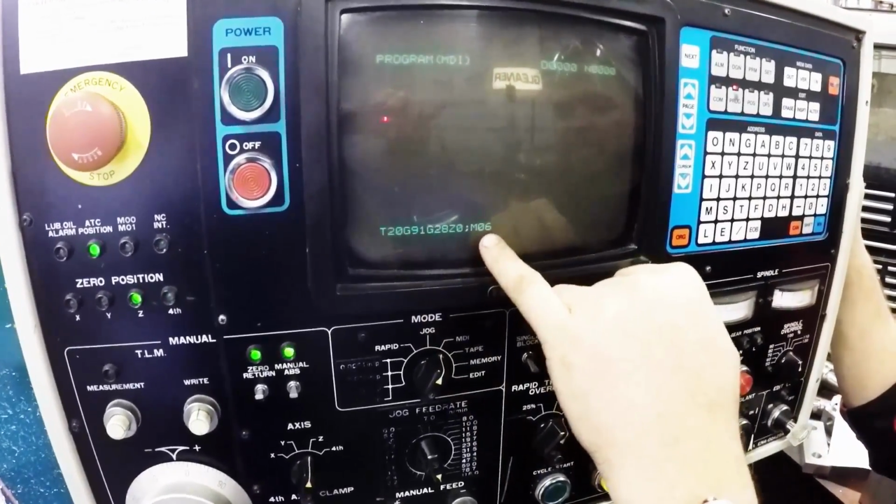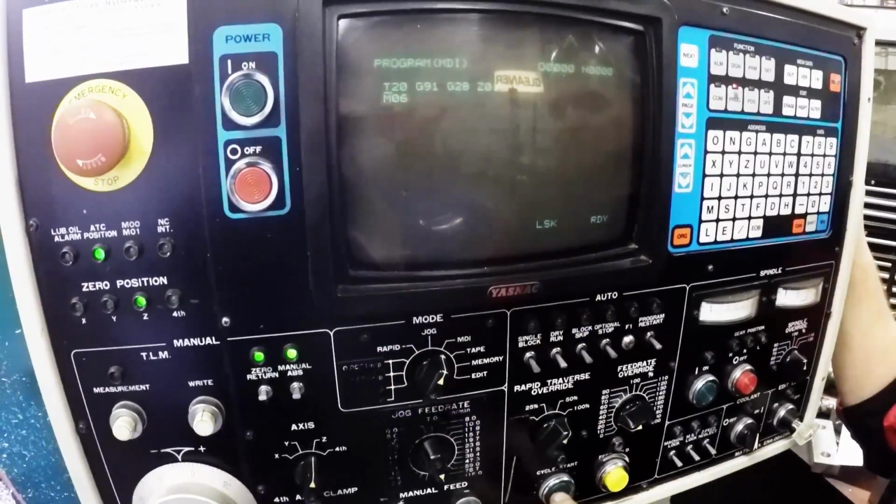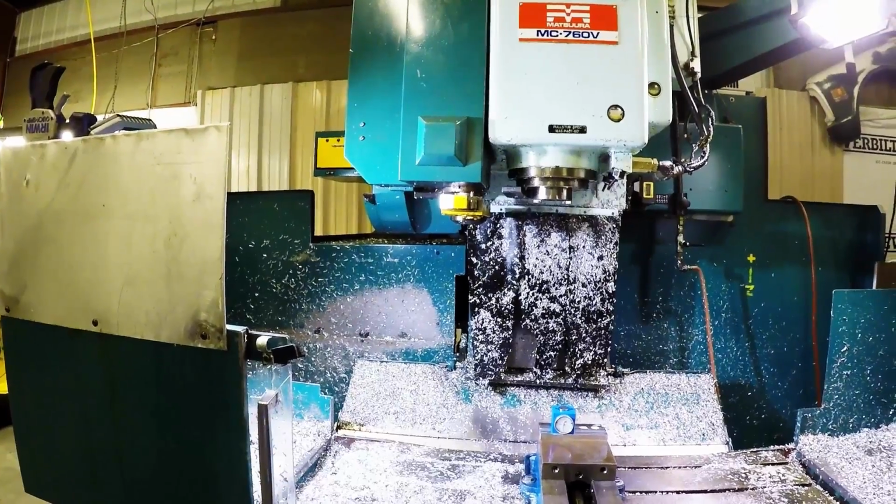So end of block puts a semicolon in there, so when we write it, it puts it on a secondary line. So we'll go ahead and hit cycle start.